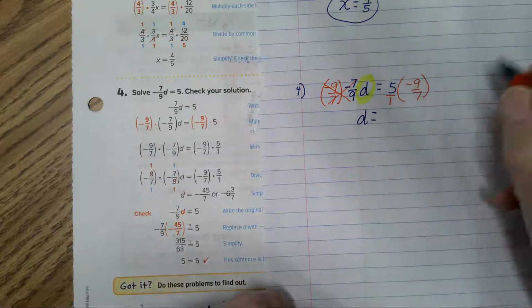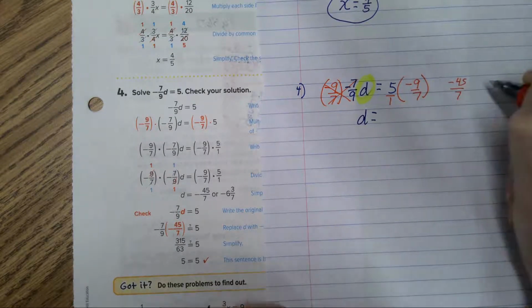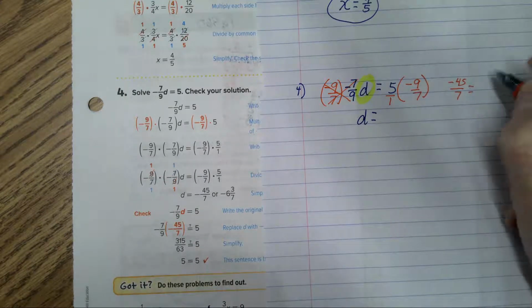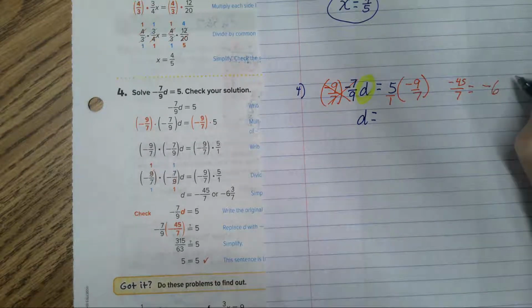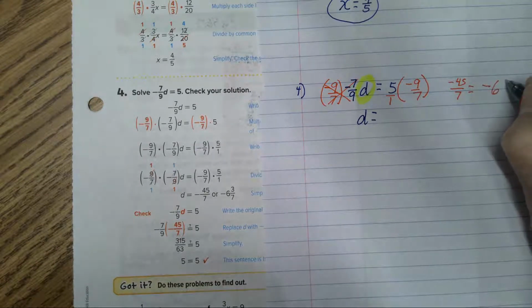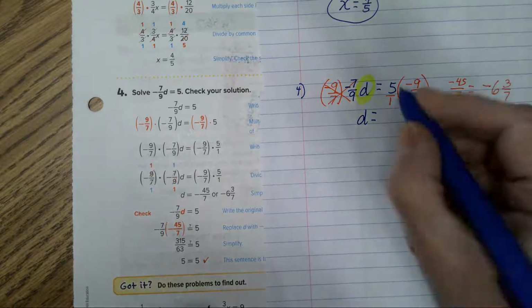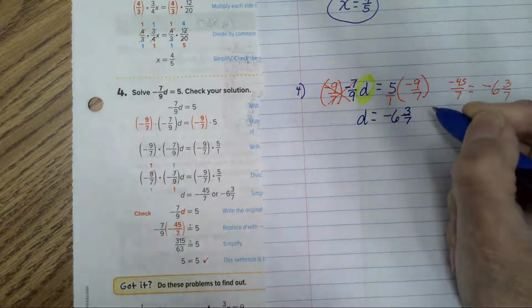5 times -9 is -45. 1 times 7 is 7. Now, when you simplify that, it's going to be -6, that's 42, and you have 3 left over. -6 and 3/7. So d equals -6 and 3/7.